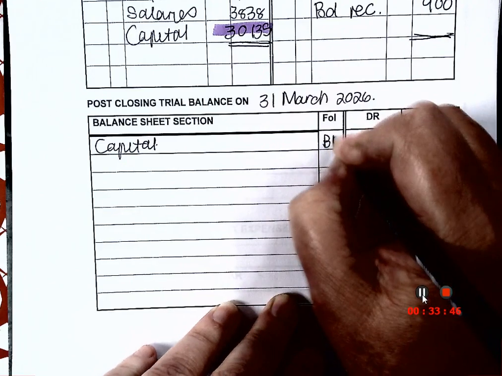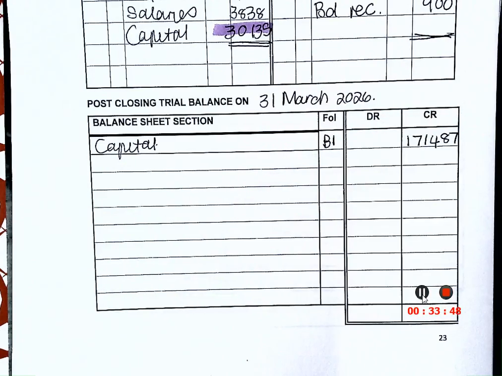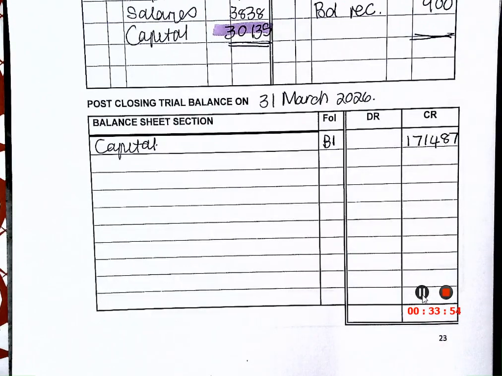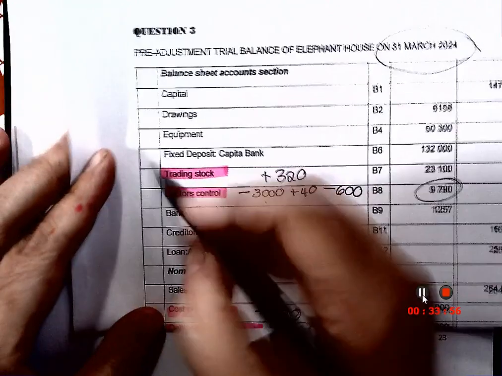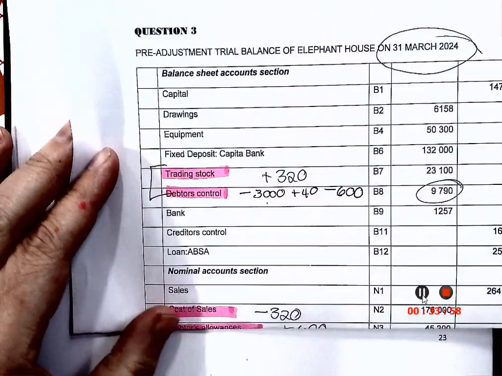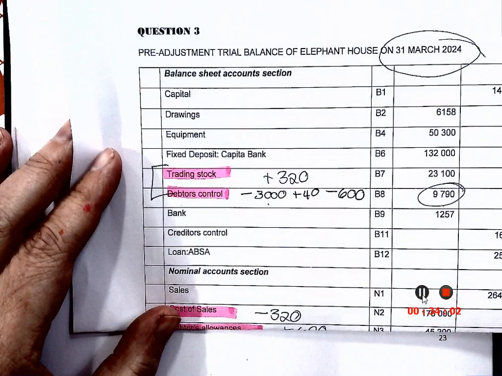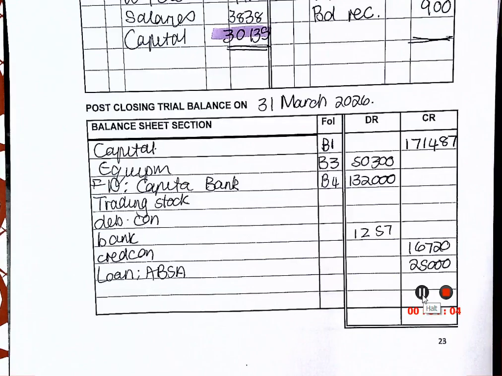So now I use my balance sheet section. I'm just going to transfer everything, but I must remember trading stock and debtors are going to change. I want to show you how I would want you to write it down.